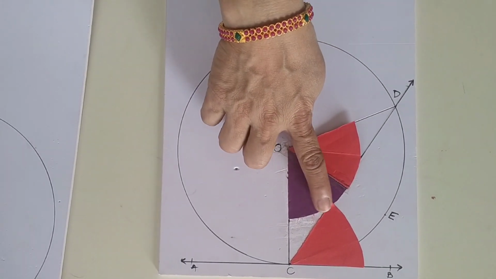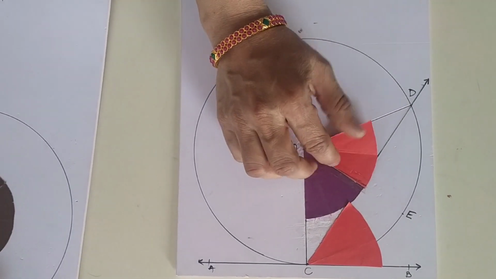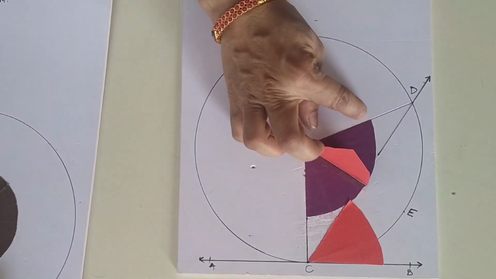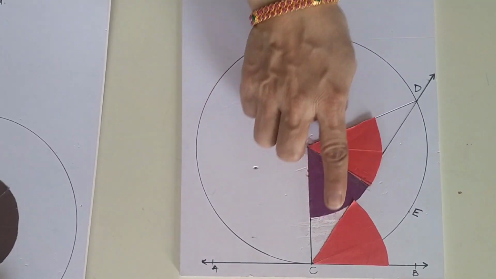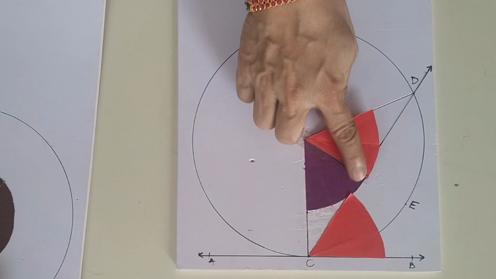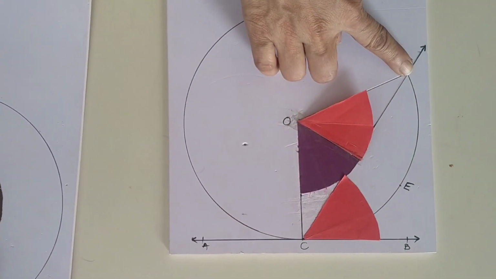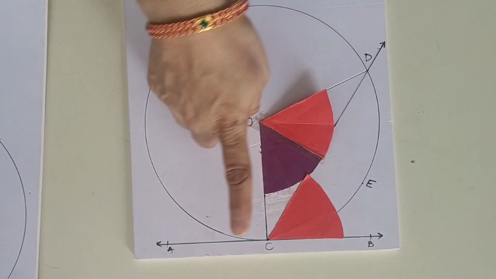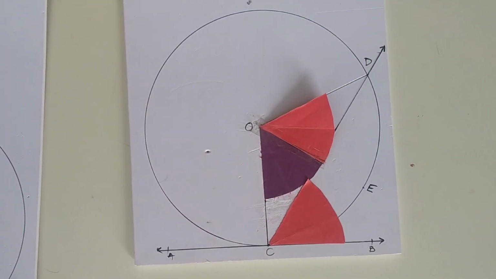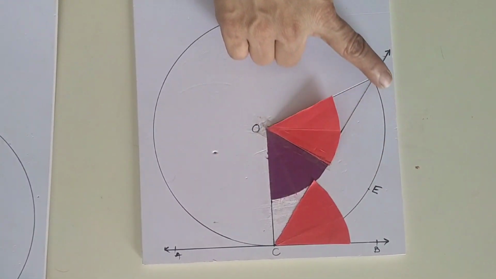Here again you can see the measure of this angle is half of this central angle, and this half is exactly equal to this angle, which is half of the intercepted arc CED. That means angle DCB is half of the arc CED.